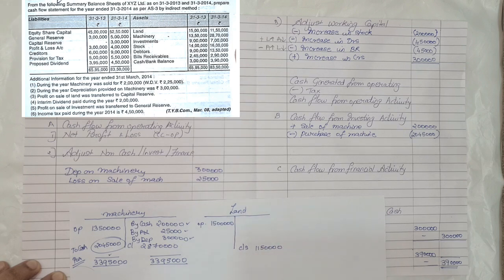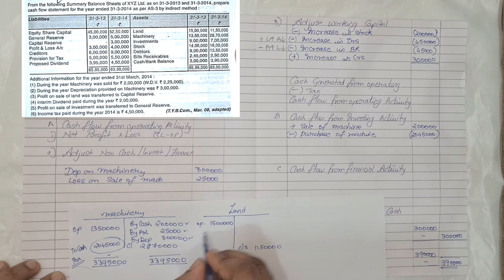So for land they have given you that profit on sale of land was transferred to capital reserve, number one. Interim dividend doesn't come here. Profit on sale of investment doesn't come here. Income tax paid also doesn't come here. So okay, the only thing they are giving you is that whatever is the profit on sale of land, it was transferred to capital reserve. Okay. So we have done the opening balance, we have done the closing balance. Now they're telling you the profit. Profit always comes on the left side. It will be transferred to capital reserve.